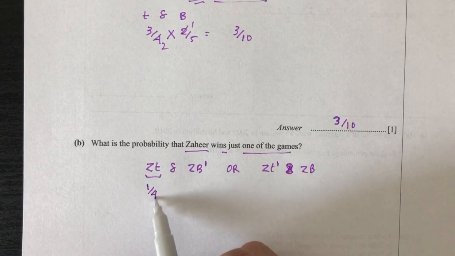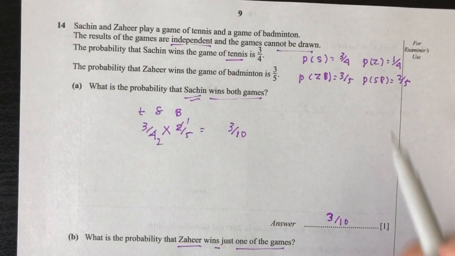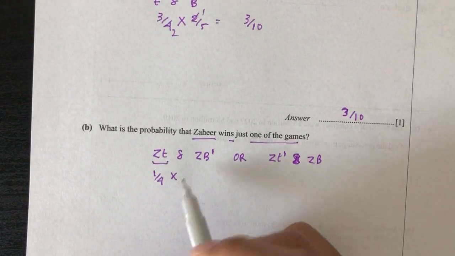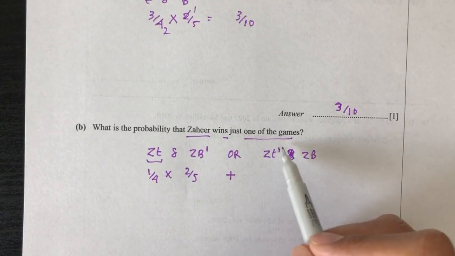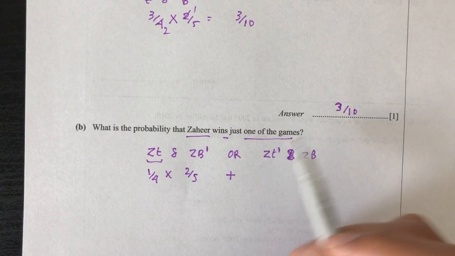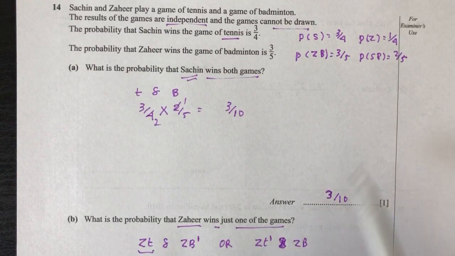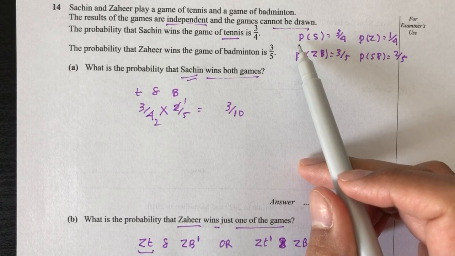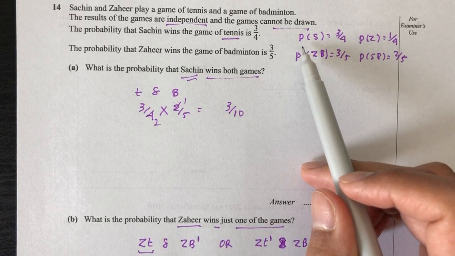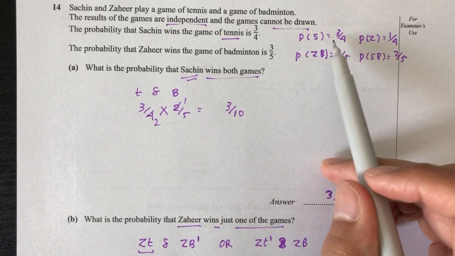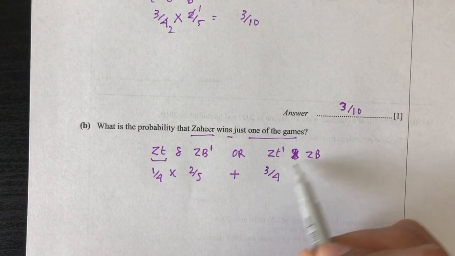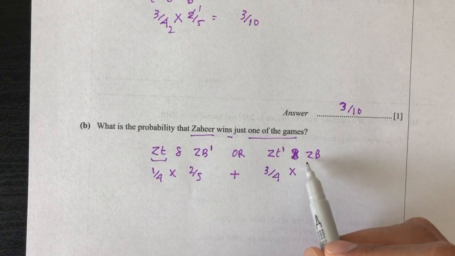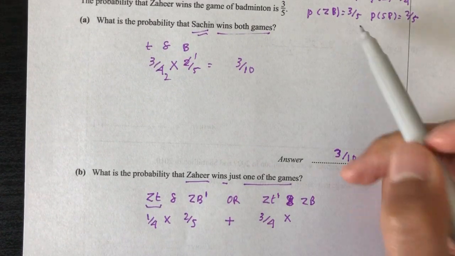It is 1/4, and lose badminton, it will be 2/5. Now or is plus. What are the chances he loses badminton? No, it's tennis. Tennis will be losing 3/4 because Zahir will win, so Sachin, and then times winning badminton will be 3/5.